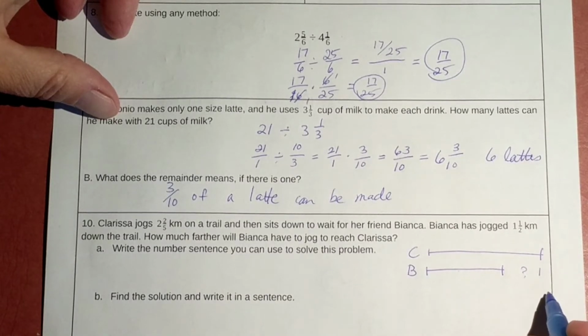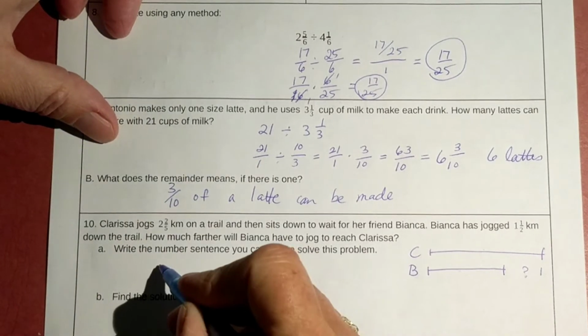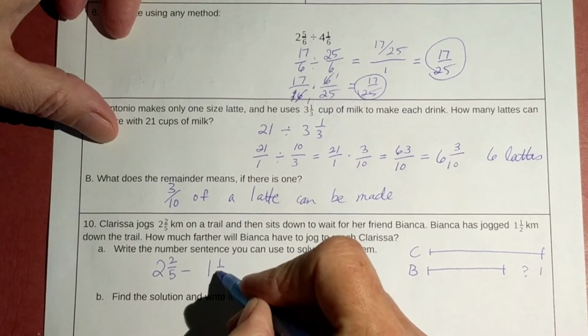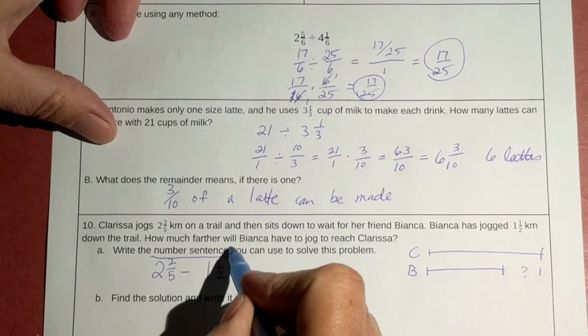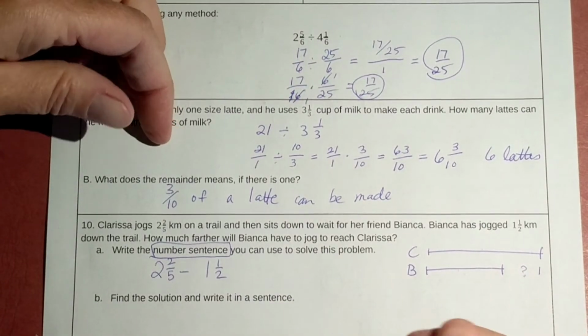So what kind of problem is this? Well, if these two add up, they would give you this. But if you don't know the part that adds up, that means you're going to have to subtract. So you're going to have to do 2 2/5 minus 1 1/2. And that is called a number sentence. And that's the number sentence you would use to solve this problem.